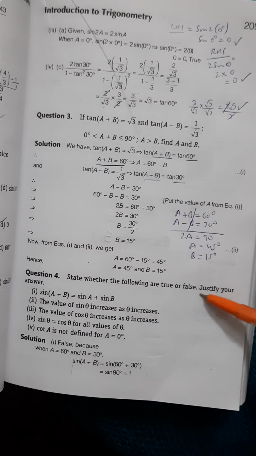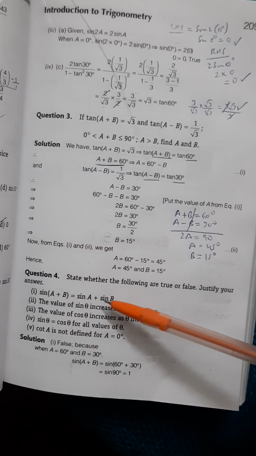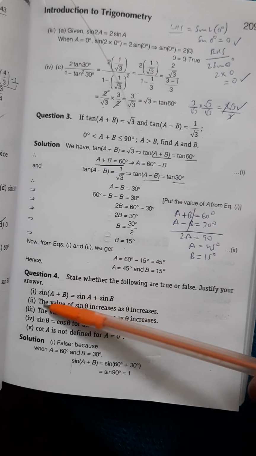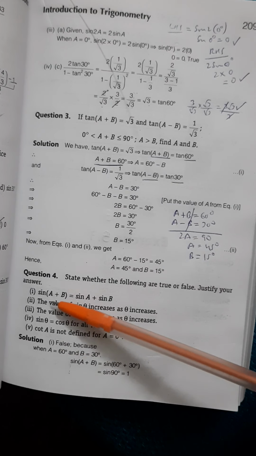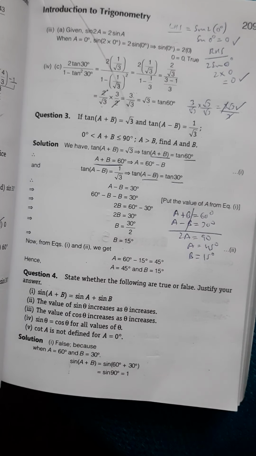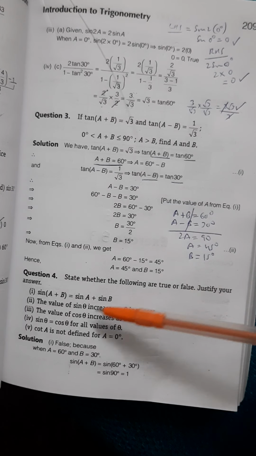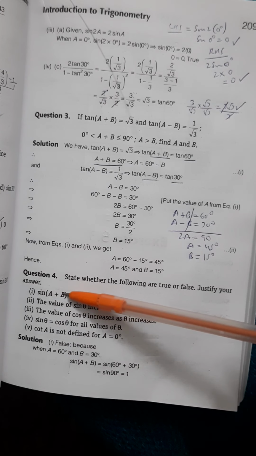Then question number 4, true and false. Sin of a plus b is sin a plus sin b. We can put any values here and verify this. So here a we have taken 60, b we have taken 30. You could have taken any other value also. So if I am taking a as 60 and b as 30, then what will happen?